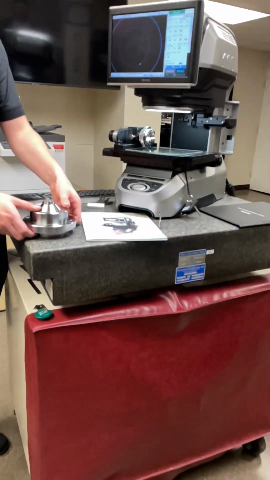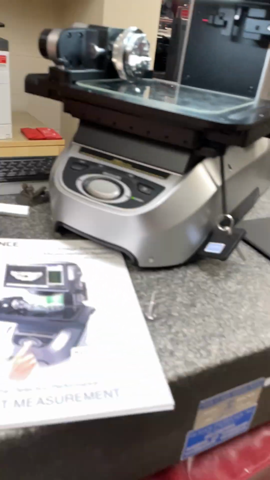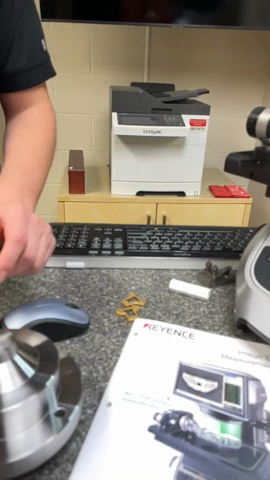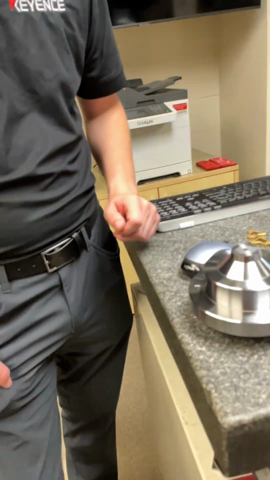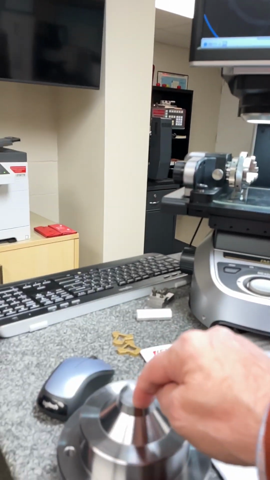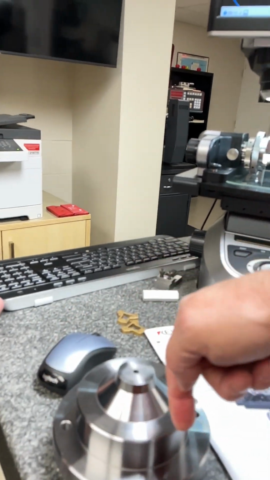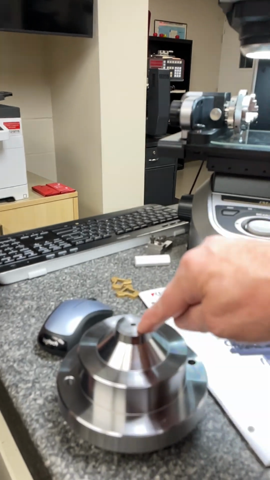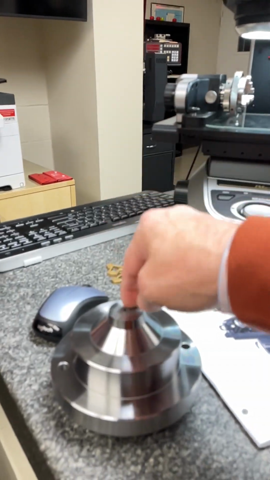Yeah, so this is a critical feature, so we don't want any nicks in here. But we would like to know what this angle is, what this angle is, the depth from here to here, this diameter, the ID diameter at the top, the smallest, because that's tapered. Do you have a print?